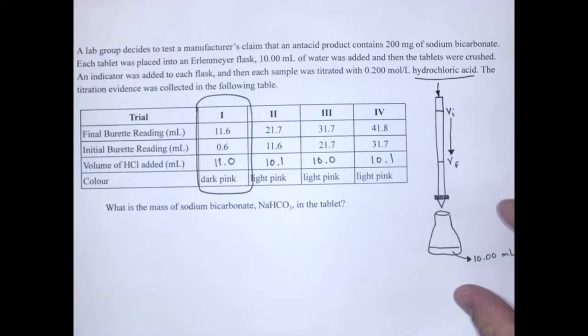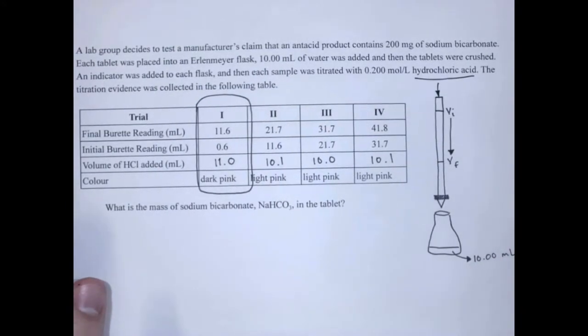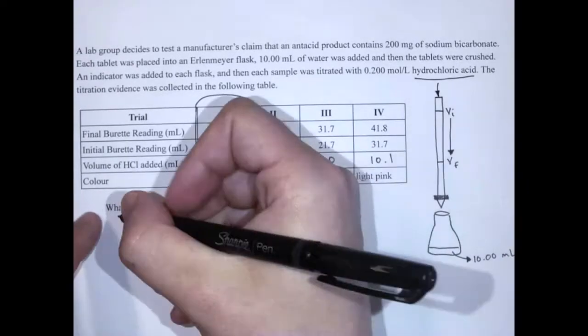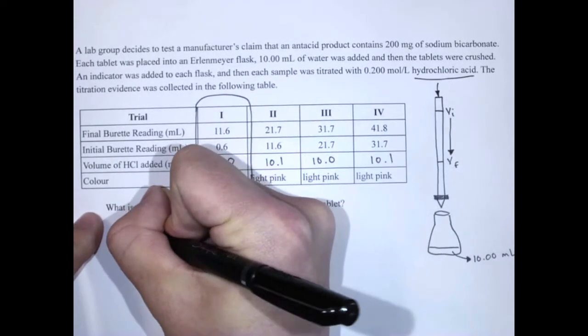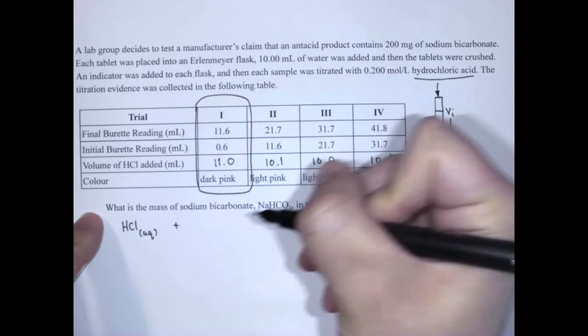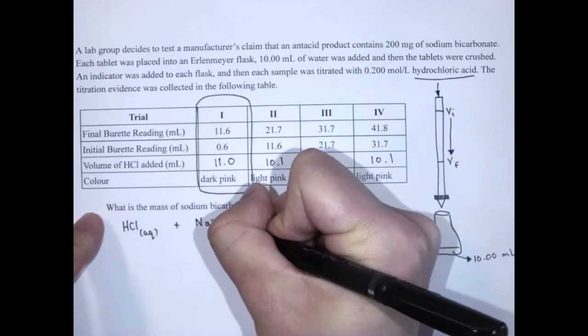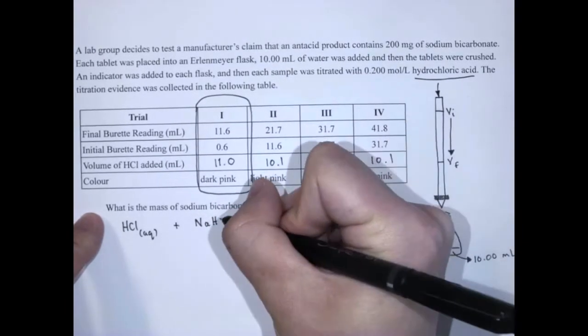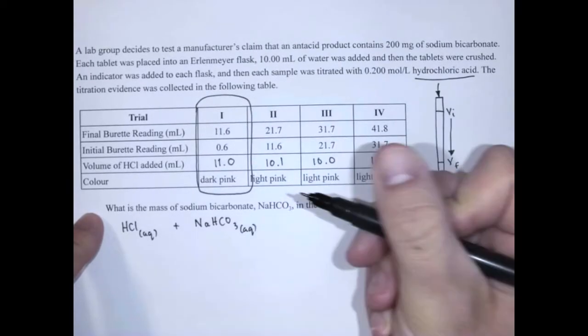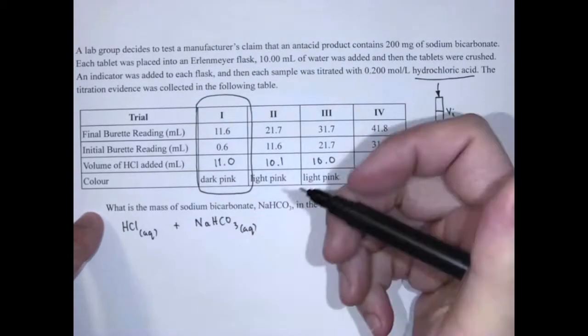All right, so now let's determine the mass of the sodium bicarbonate in the tablet. So first thing I should do is write out a balanced chemical equation. And the nice thing about acid-base titrations is that most of the time they're one-to-one relationships, one-to-one mole ratios.